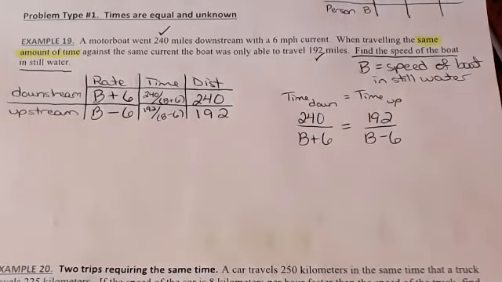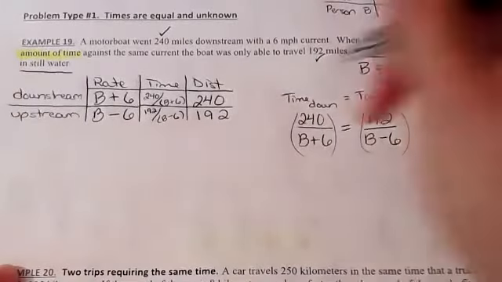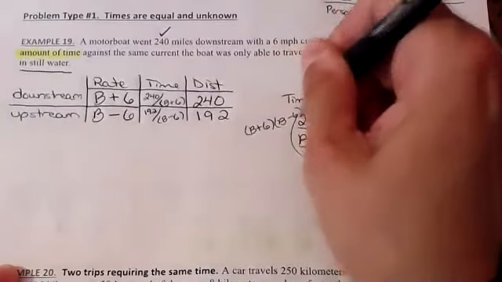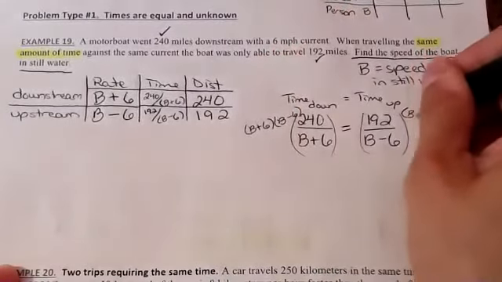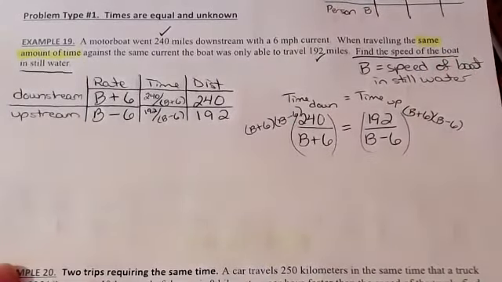And now we get to solve this. How should I solve it? Give me a technique. The LCD. Yeah. B what? B plus 6, B minus 6. Perfection. Take each term, place it in parentheses. Let's multiply by B plus 6, B minus 6, since that's our LCD. I'm loving this. I'm feeling like this is getting definitely easier.